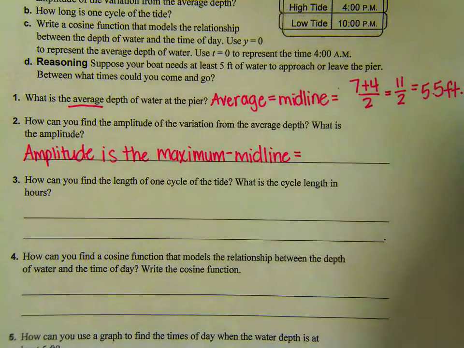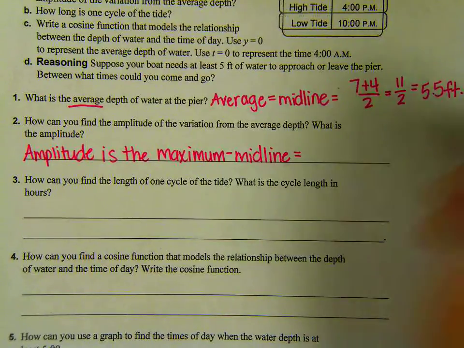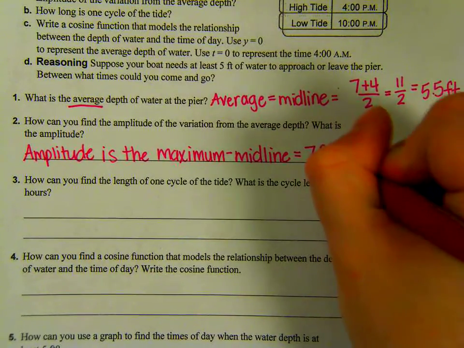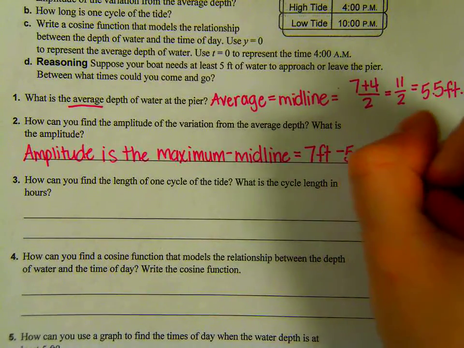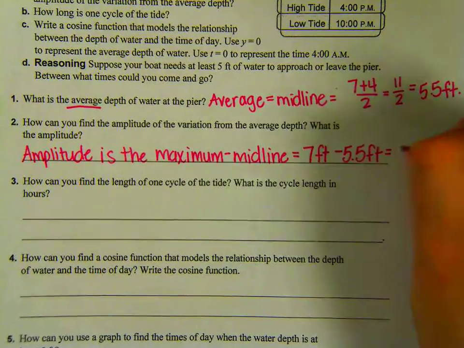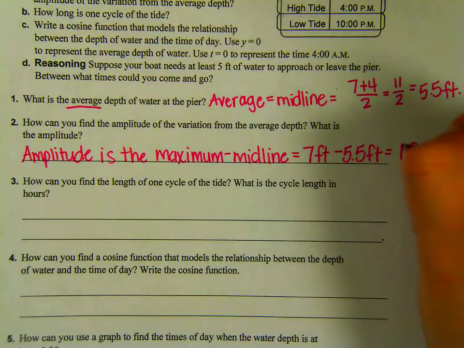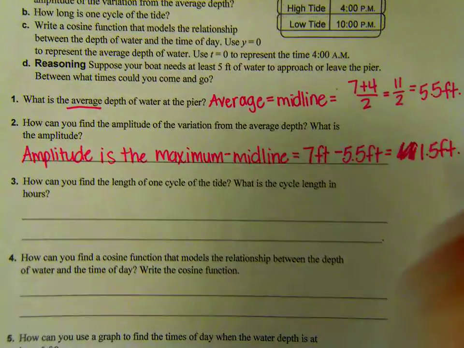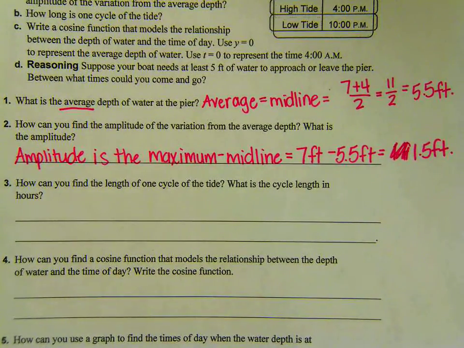So what was the maximum tide? 7 feet. And then mine was 5.5 feet, so minus 5.5 feet, which is equal to 1.5 feet. So these things aren't just written in words this time, instead of me saying, tell me what A is, tell me what D is, tell me what C is, so on and so forth.